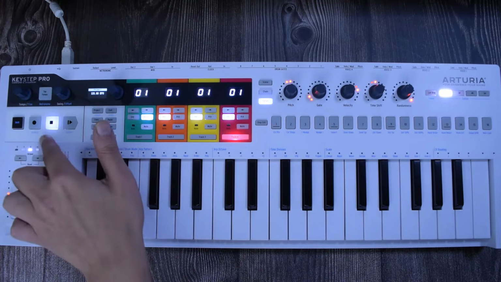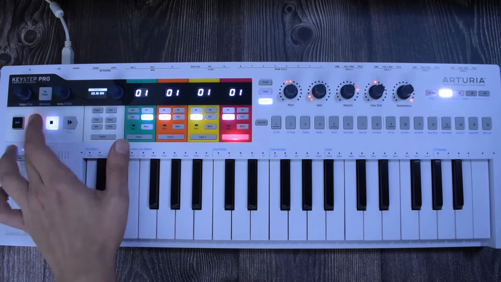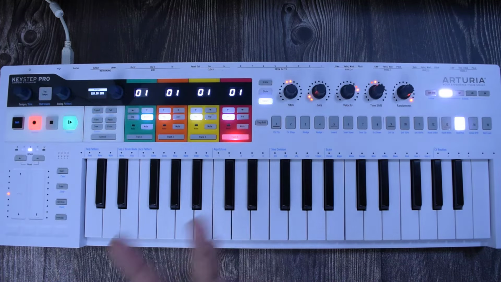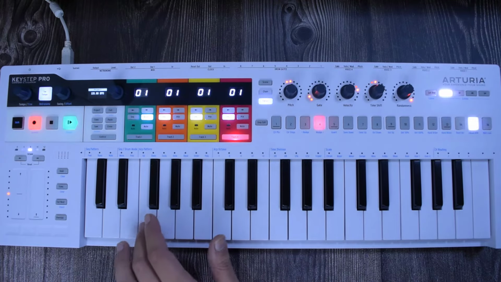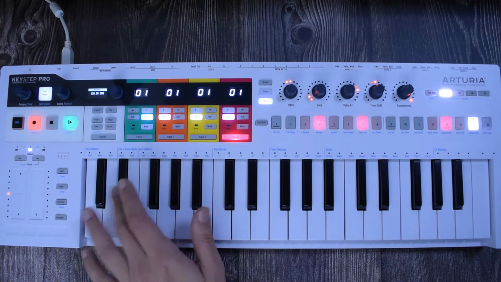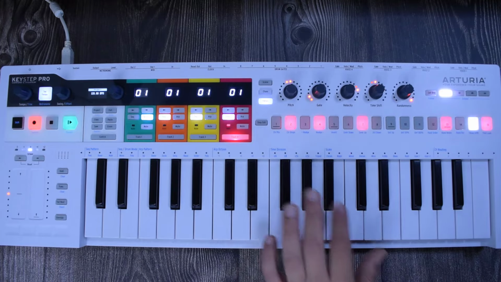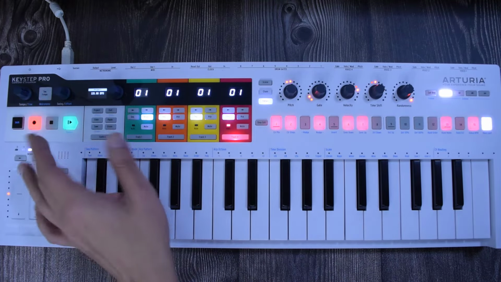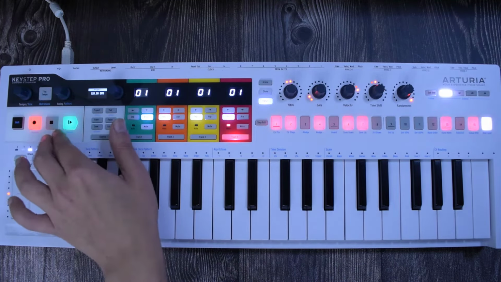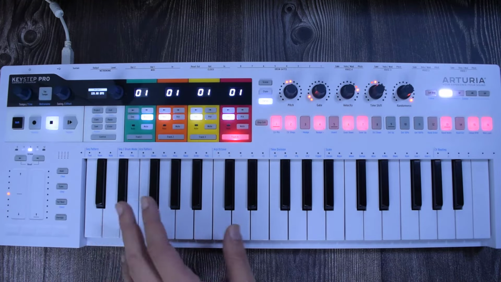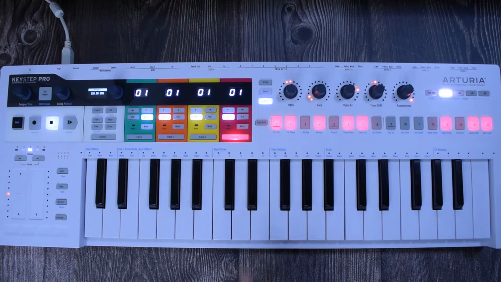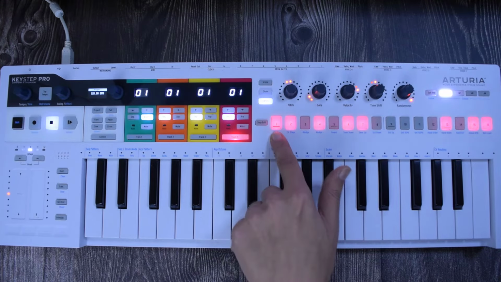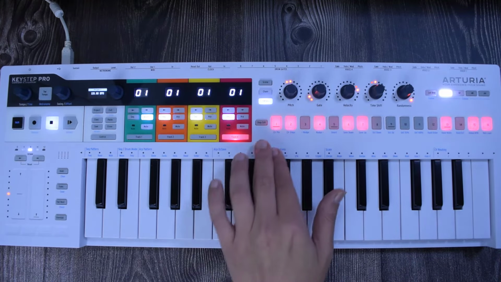So I'm going to be live recording some notes. I'm going to be doing something like that, and just record different parts. It's just going to live record. And I'm doing live record because this is going to detect the velocity and everything that you're doing. Now, the thing is that the encoders will hold the information for each note in each step.